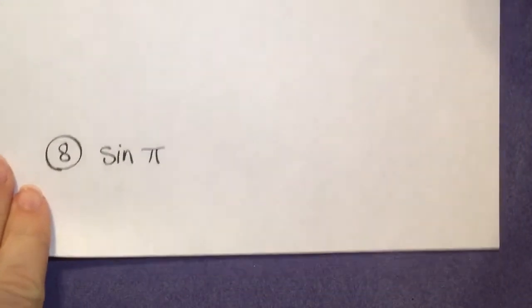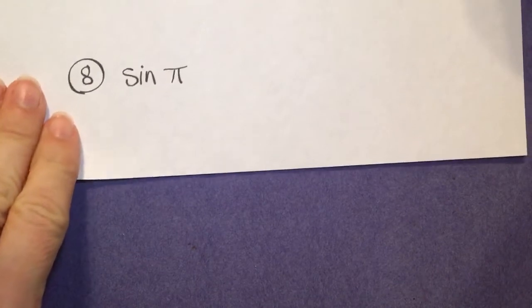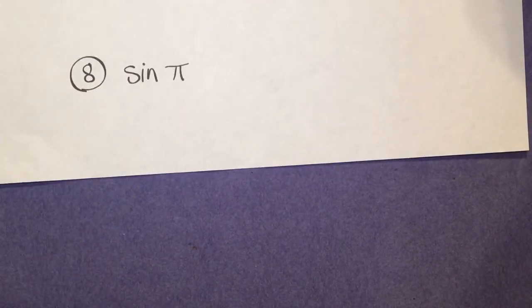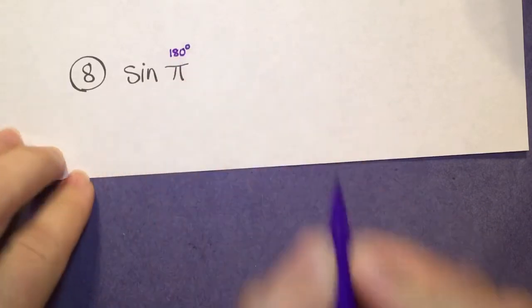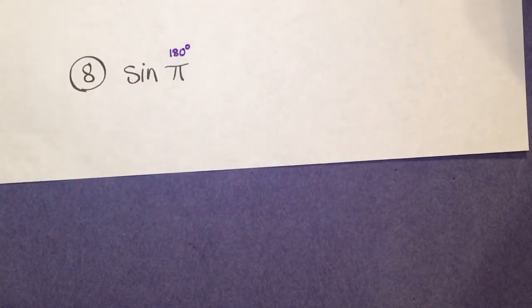All right, let's look at this one. Now, this one's a little bit different. Of course, what you have here is pi, and pi is the same thing as 180 degrees. Now, 180 degrees was not included on your table, so we're going to have to get our answer in a different way.